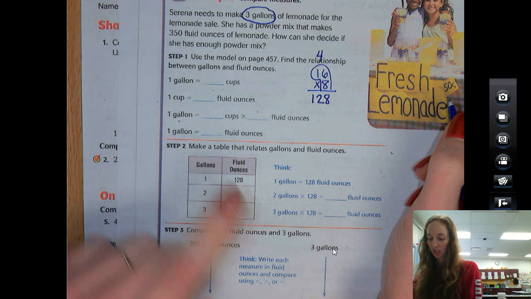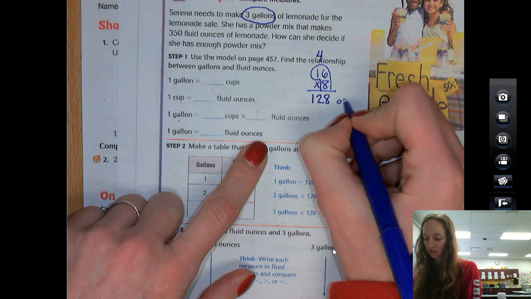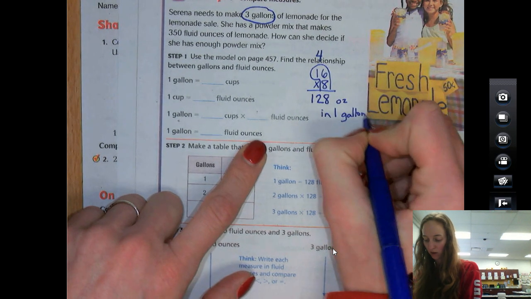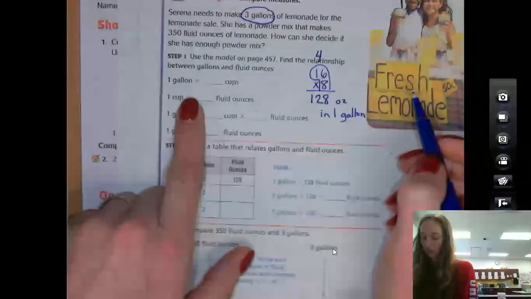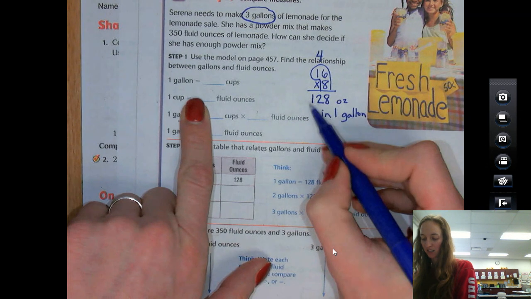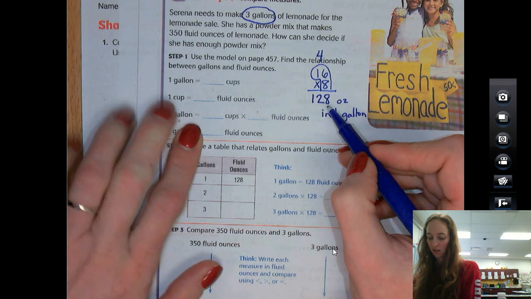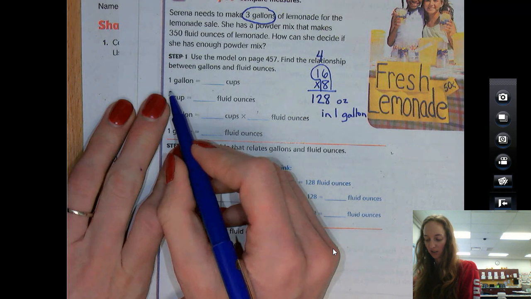So let's just check it. This would be ounces in 1 gallon, but it asked for more than 1. It asked for 3, okay? So I'd have to take that number and do what with it to figure out how many is in 3 gallons. Okay, let's walk through their steps. Let's see how they get there.